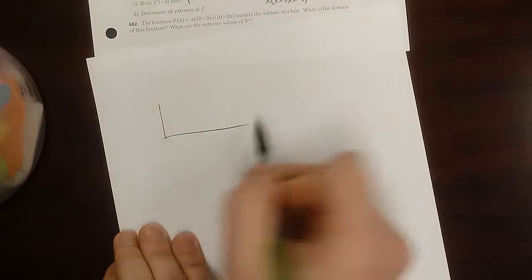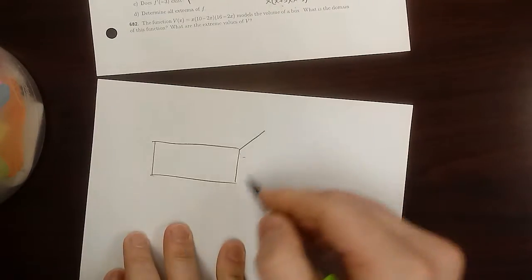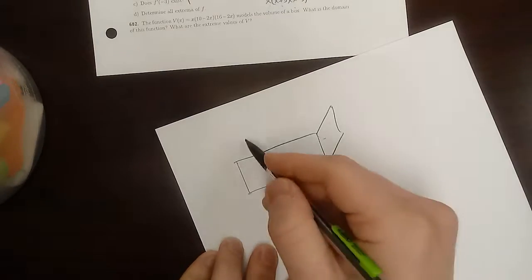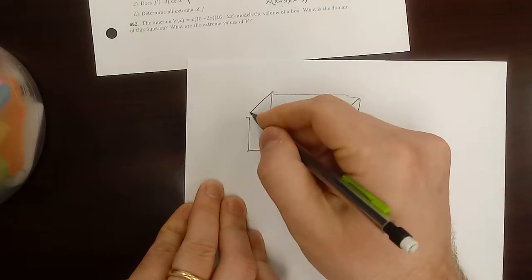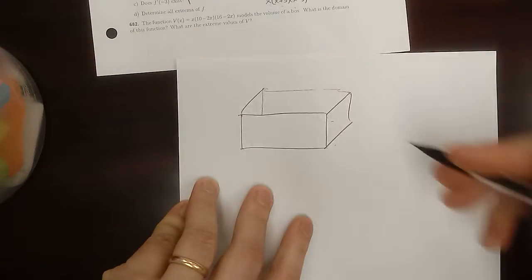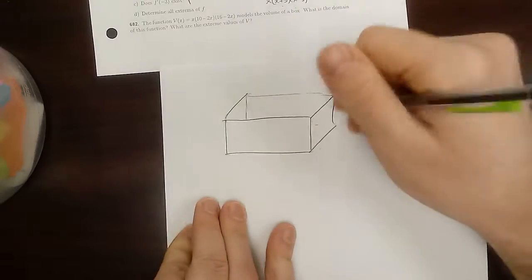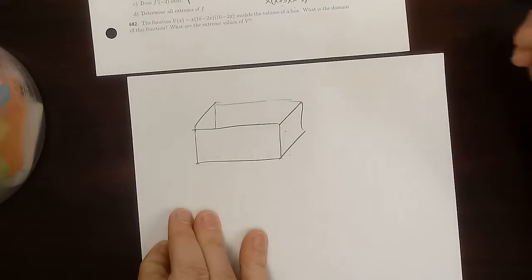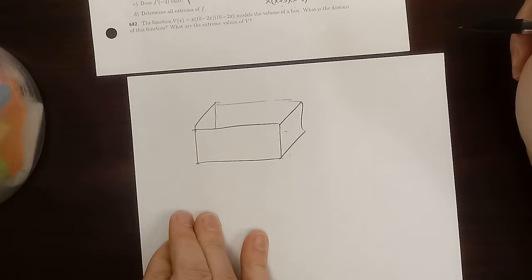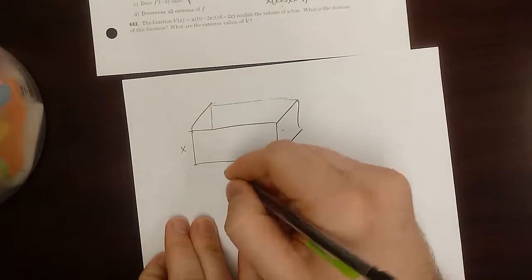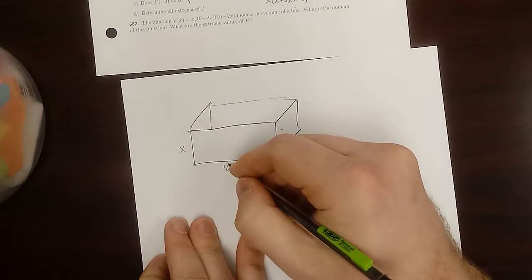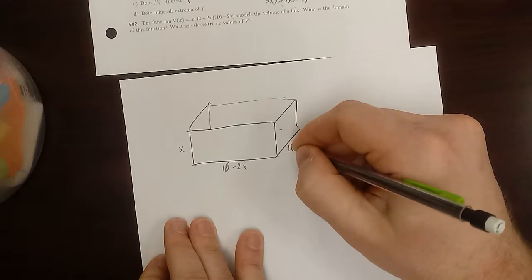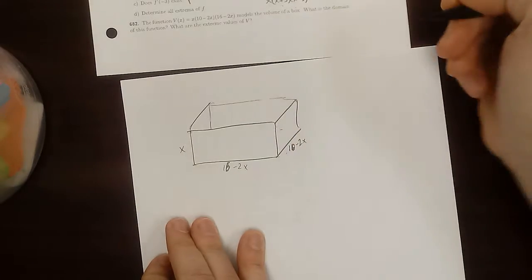The volume of a box. So let's just draw our box. The artistically inclined, hopefully you're not getting too mad at me for this. All right, that's some warping because of the flood last year. It's water damage. So let's see. I'm going to say this is x. I'm going to say this is 10 minus 2x. I'm going to say this is 16 minus 2x. This looks longer. Let's do 16 minus 2x here and 10 minus 2x there. It doesn't matter.